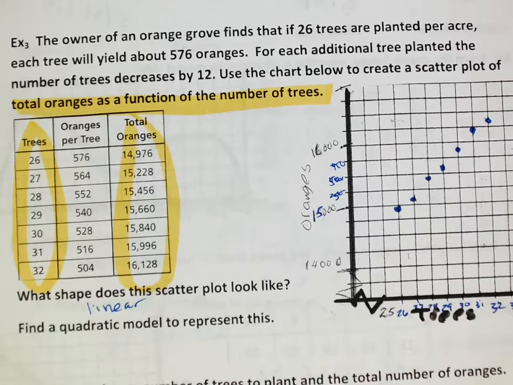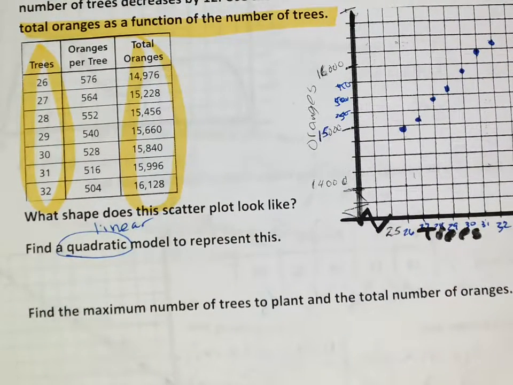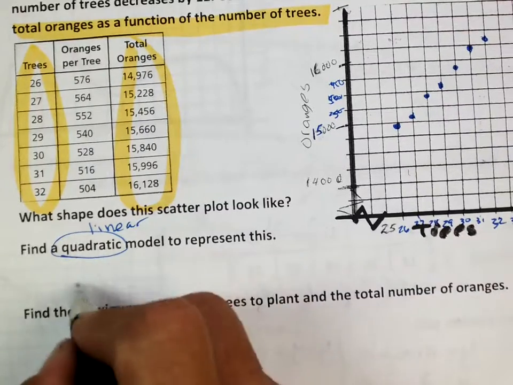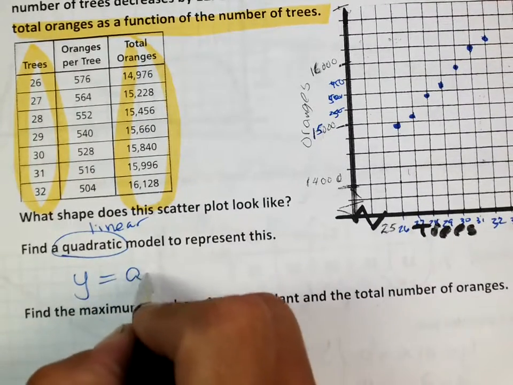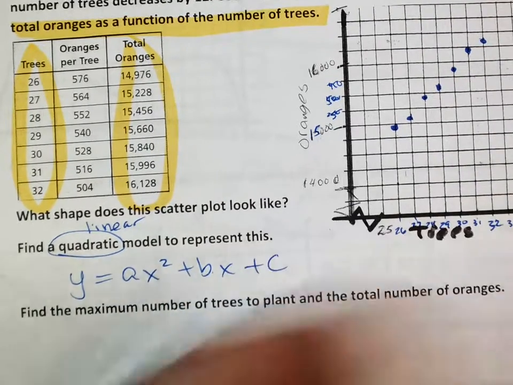Okay, but I'll let you catch up. There's my scatter plot. It looks pretty linear to me. It doesn't look quadratic, but they're going to say it is quadratic, okay? So if it is quadratic, maybe the curvature curves much later. Does that make sense? Let's say quadratic. That's going to be y equals ax squared plus bx plus c. And we've done all this, haven't we, right?